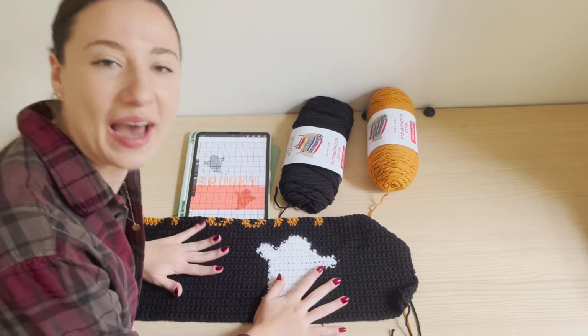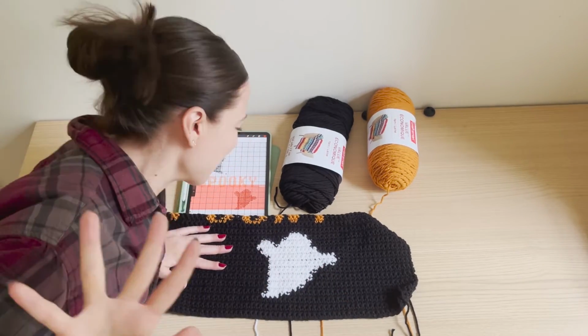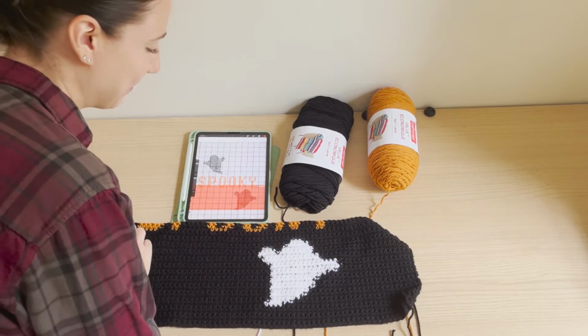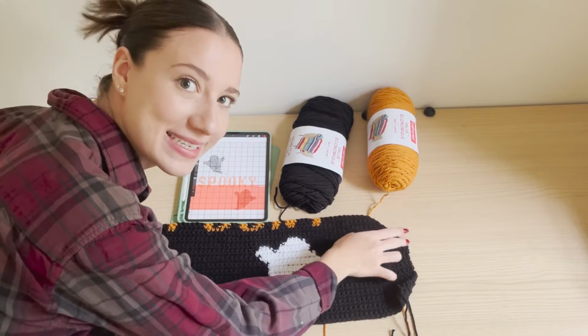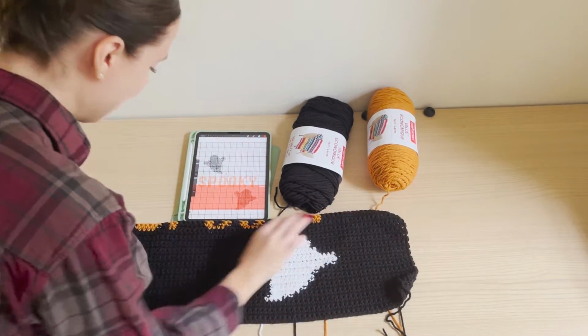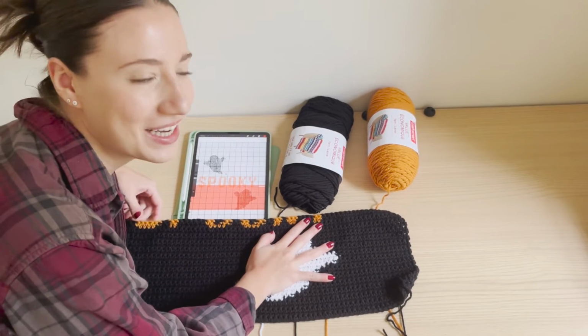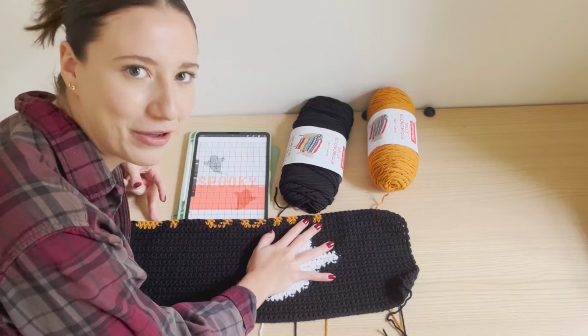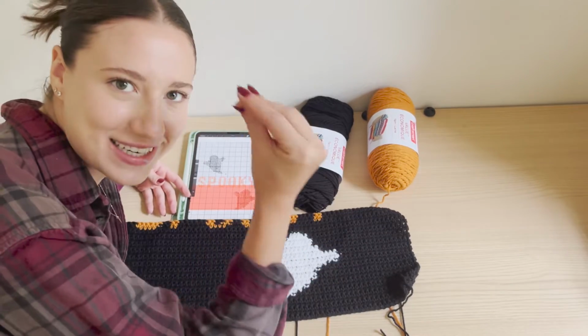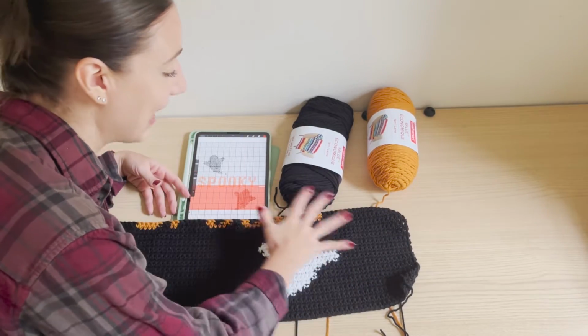Okay guys, kind of a weird angle here, but bear with me. So I've gone all the way back across. I'm currently at the little corner here, and you can already start to see the letters forming together, which is the most fun about these graphing projects, when you can start to see it actually happening.